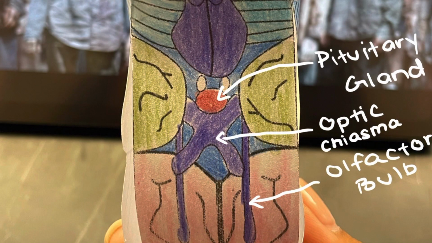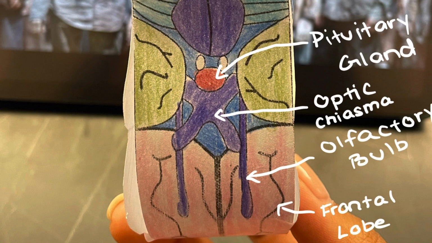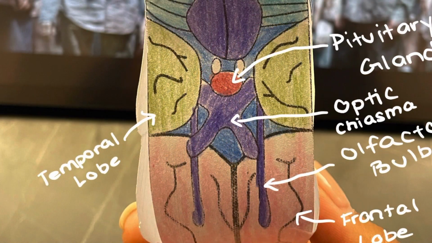In the middle of them, we have the optic chiasma, which enables vision for one side of both the eyes to be appreciated by the occipital cortex of the opposite side. Next, we have the frontal lobe, which is important for voluntary movement and expressive language. Next, we have the temporal lobe, with its function being to process auditory information.